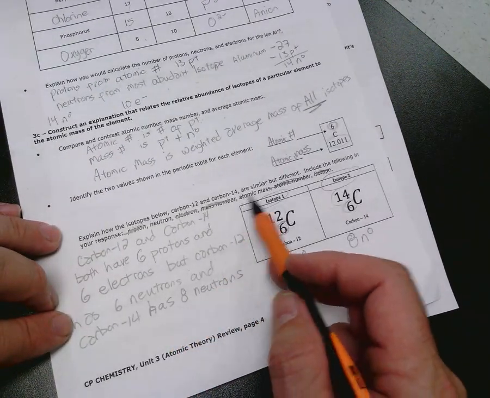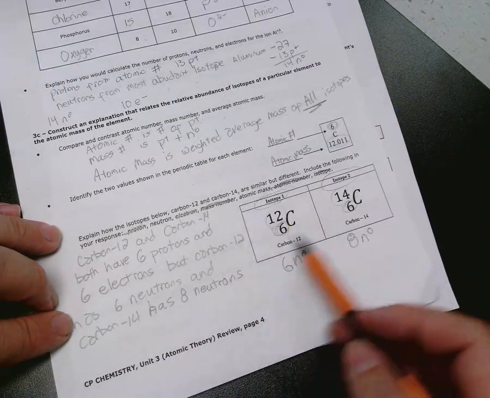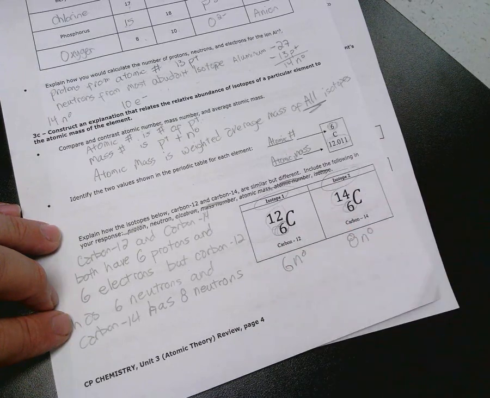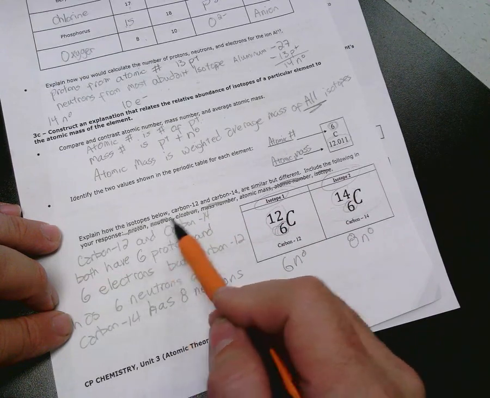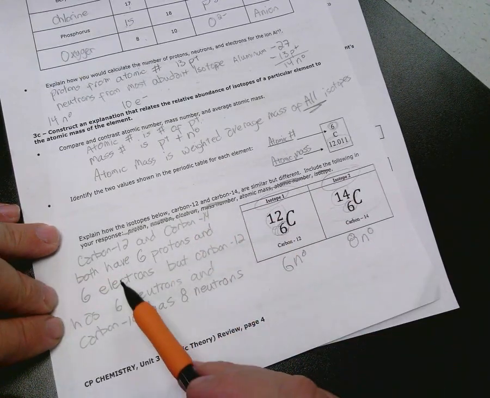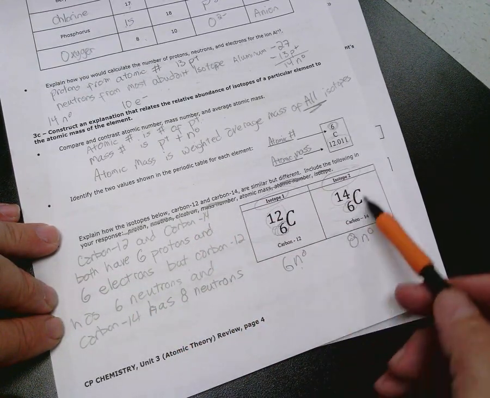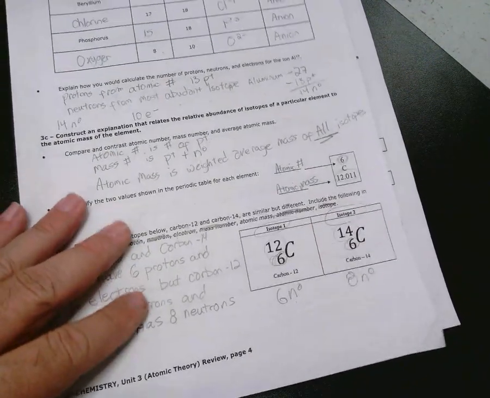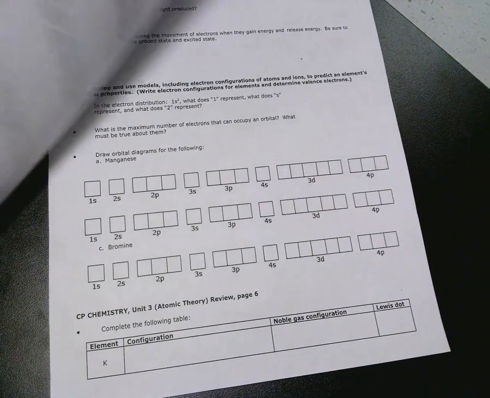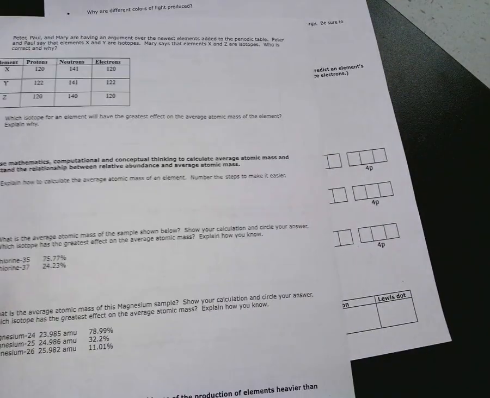And atomic mass is just the weighted average of all these isotopes, right? And whatever other isotopes exist. Oh, and I said neutron. So carbon-12 has 6 neutrons, carbon-14 has 8 neutrons. Hopefully y'all will have that skill by tomorrow or by Wednesday. Okay, and on to the next page.